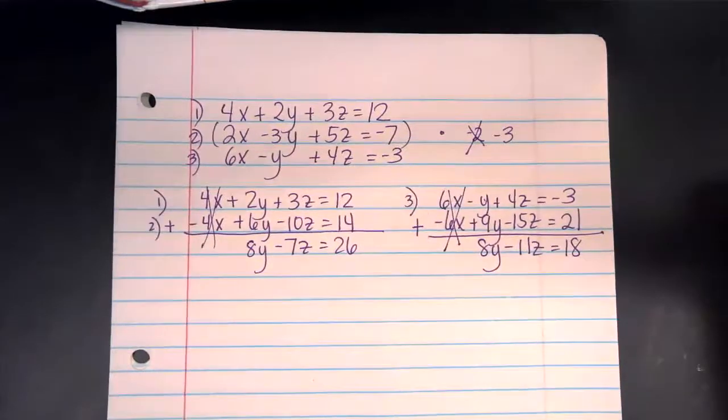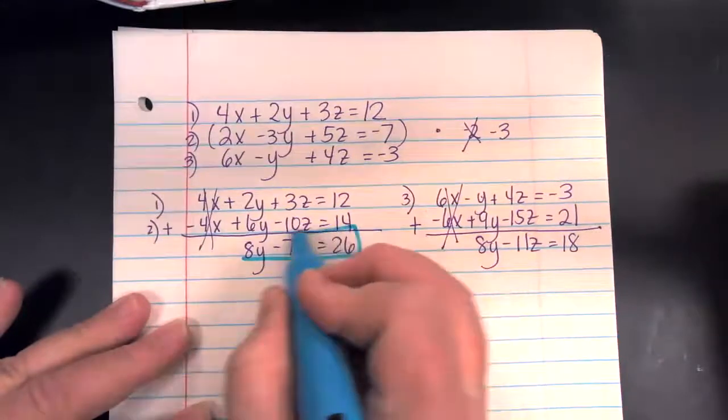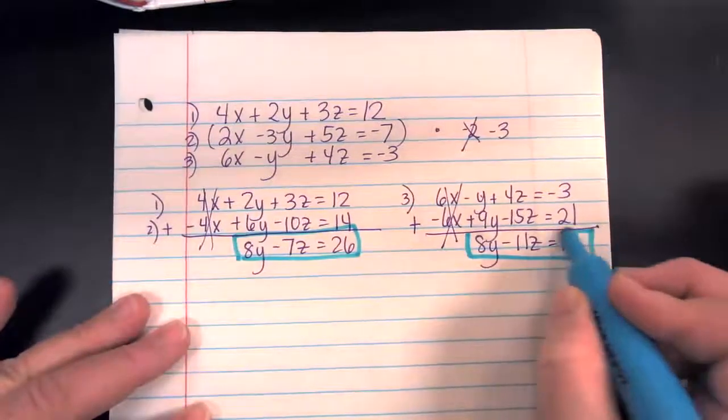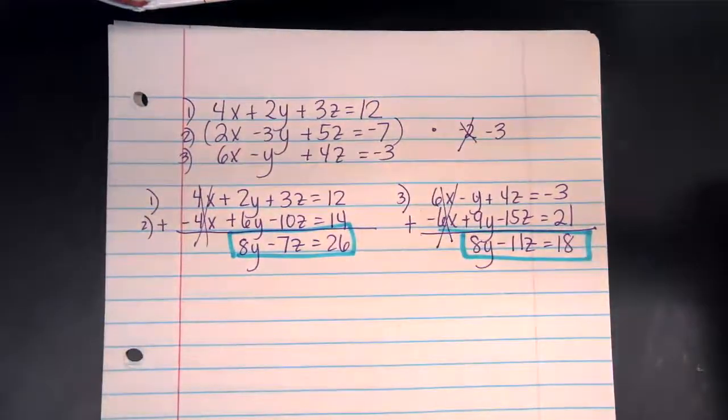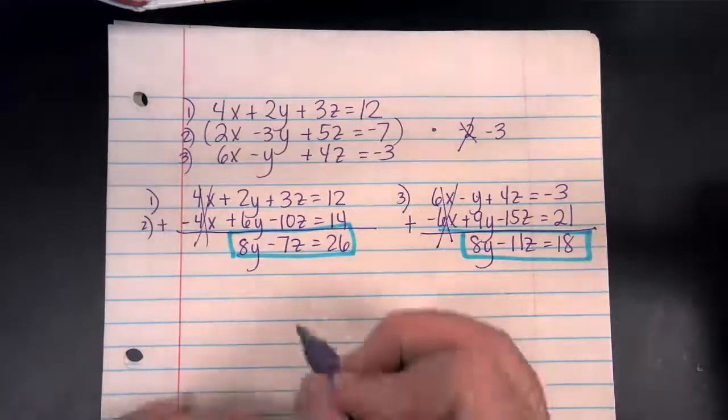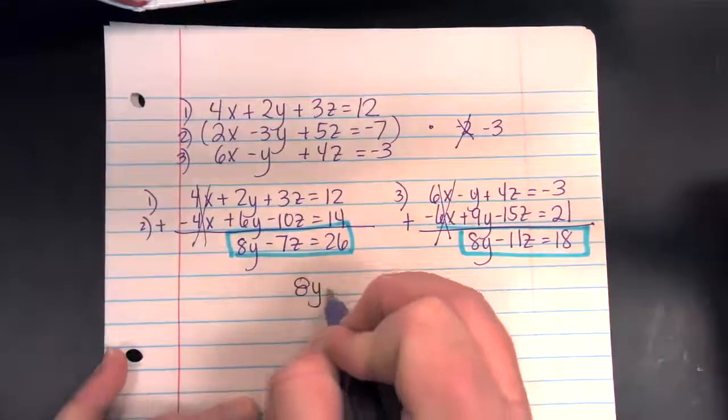Okay, so good. Now, what I like to do is take these and either box them in, to make sure that they have the same variables. Do they both have y, z's? They do. So let's put these two together.